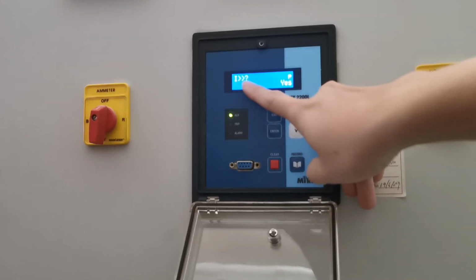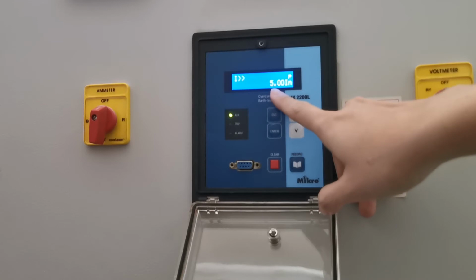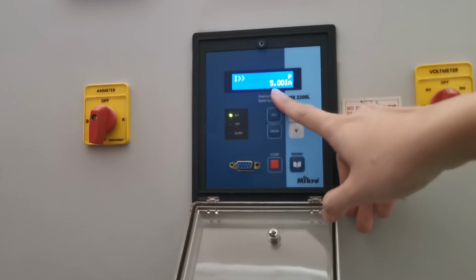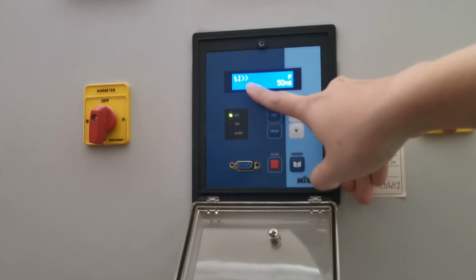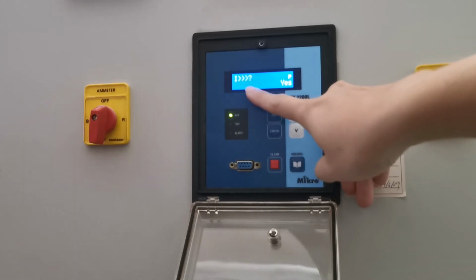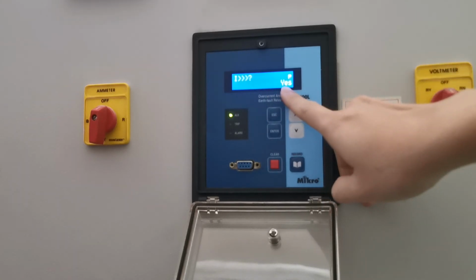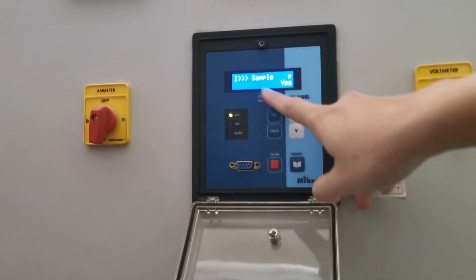This is I greater, which is high set. High set now setting is at 5 times, 500%. If you wish to change it, you can change it to 10 times or 7 times, depends on your configuration. Then this is the delay time for the high set, 50 milliseconds. Then the next one, this one is high set. This is a higher set.